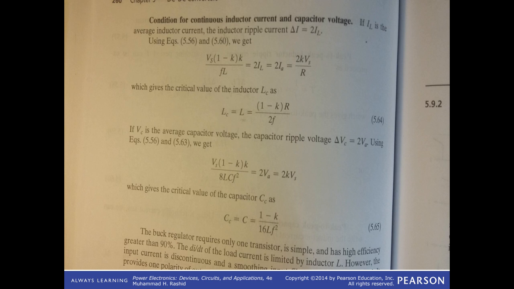For capacitor values, a similar argument. If Vc is the capacitor output voltage, the capacitor ripple voltage delta V is equal to 2 times Vc. Then if you write the equation with 2 times here, you can obtain the critical capacitor value, which is equal to (1 minus K) over 16 L f squared.